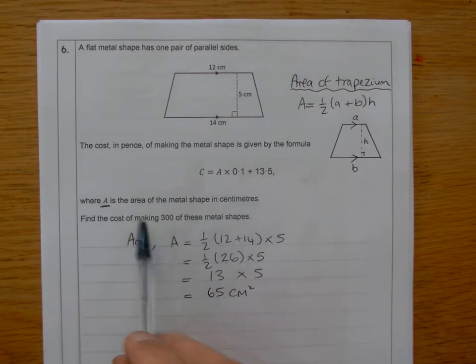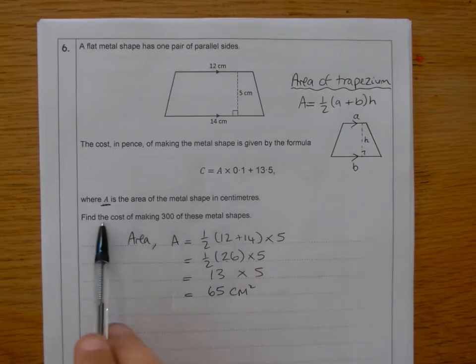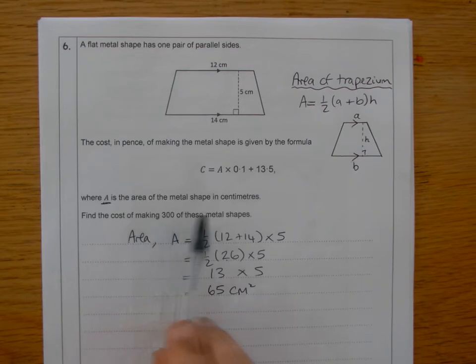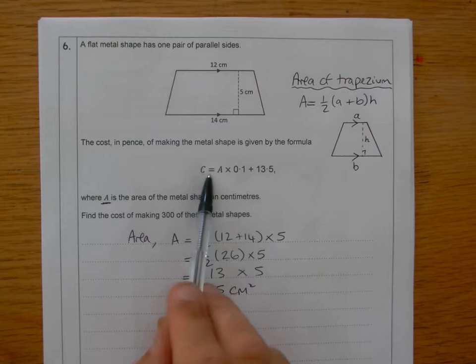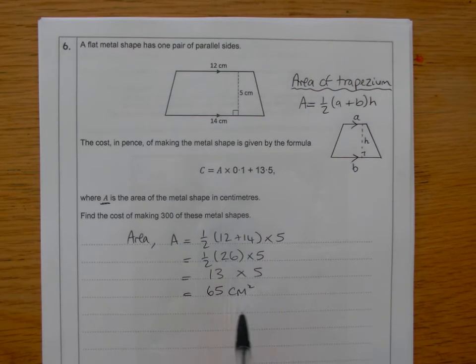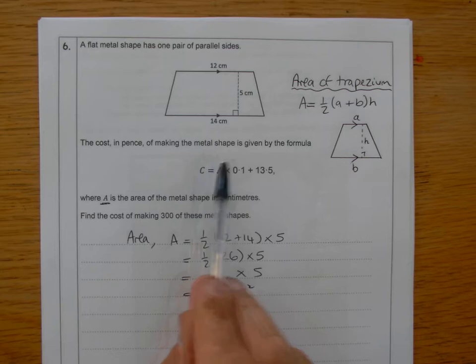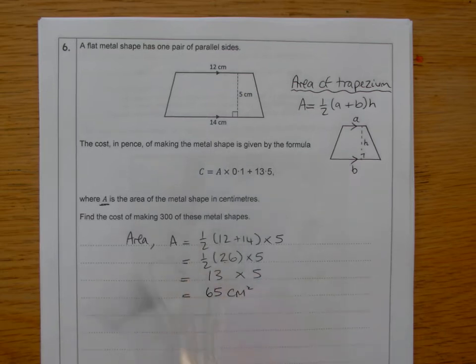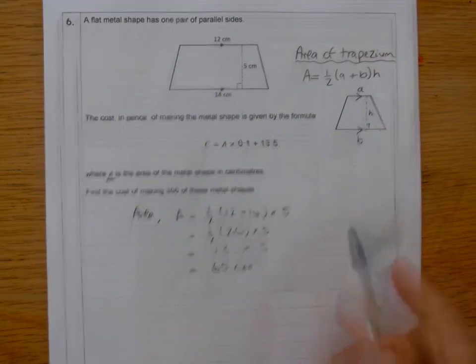Now we want to find the cost of making 300 of these metal shapes. The formula given gives us the cost of making one of these metal shapes. So what I need to do is substitute my area into that formula. It looks nasty, but we'll work it out, and then we can work out how much 300 will cost.